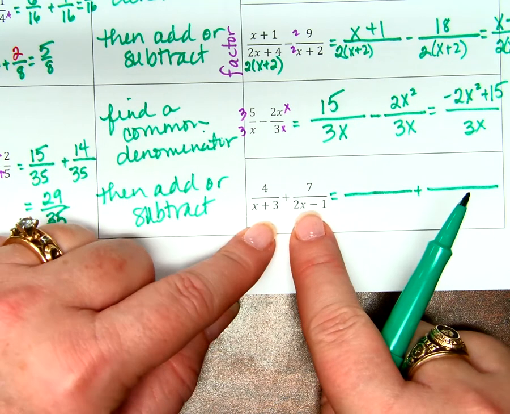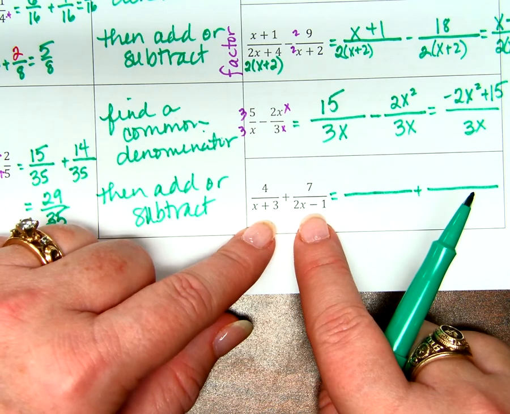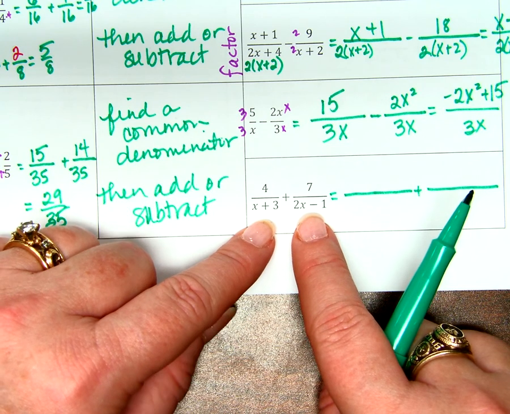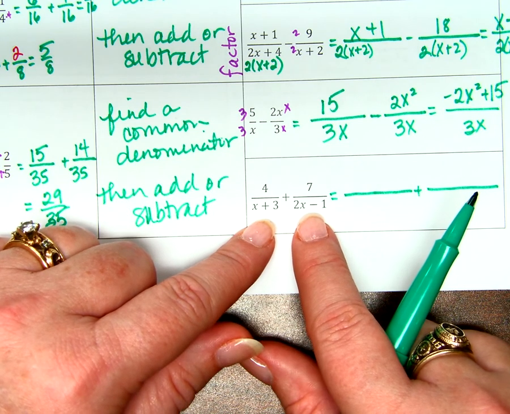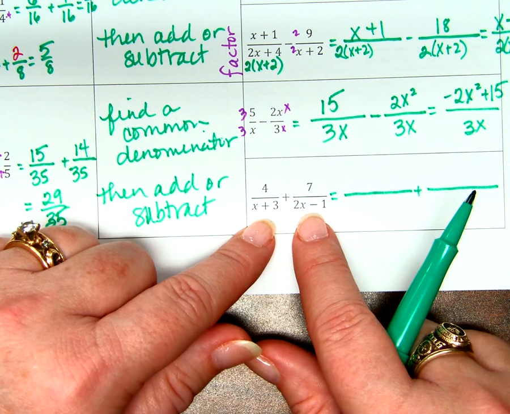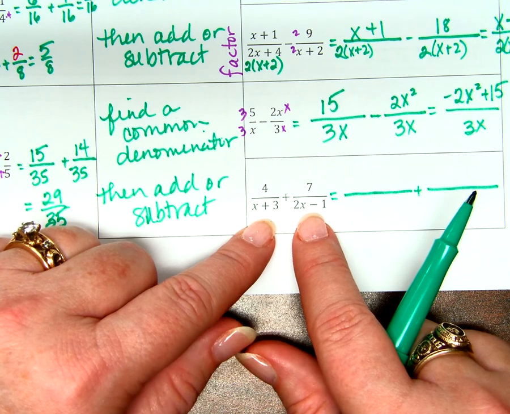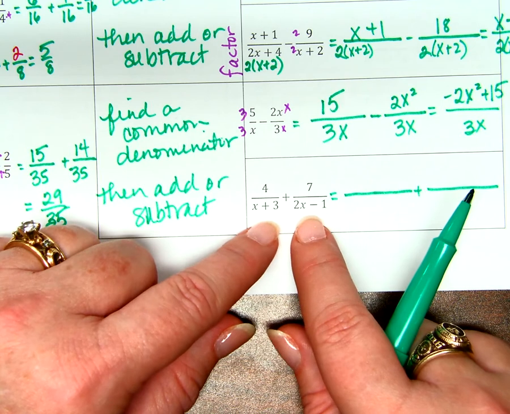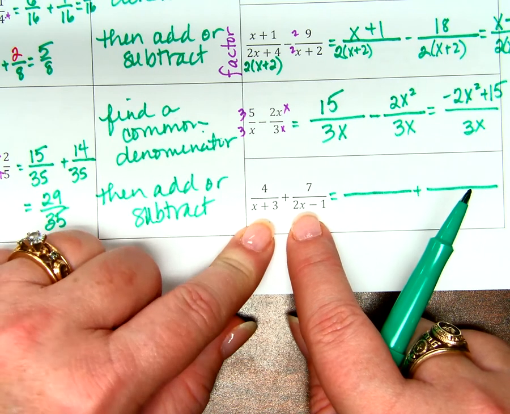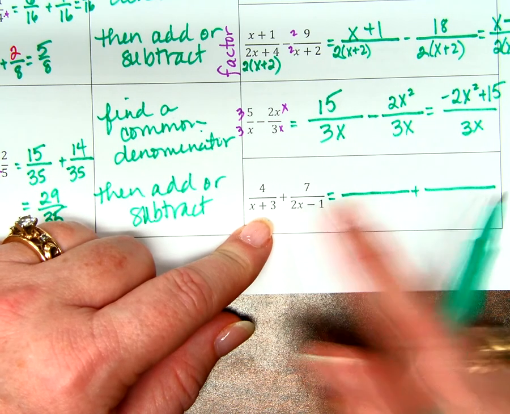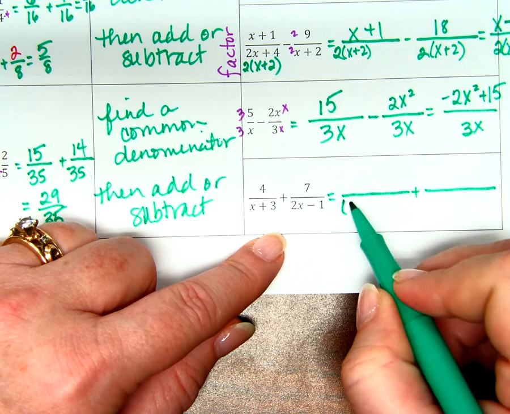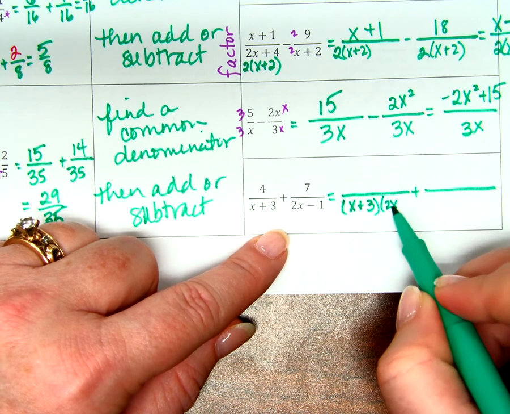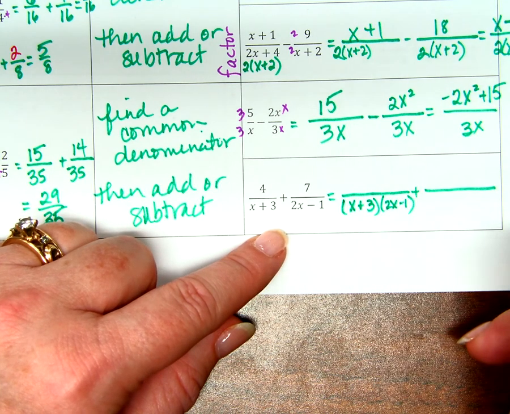What about this one? Are there any factors that they share? Can I tell you what they said earlier? They both have an x. Is that a true statement? Is the x a factor? No, it's a part of a number. It's inside, being added or subtracted to something. So I'm glad that you recognize that they both have an x, but that doesn't matter right now, does it? Okay, so what is my common denominator? Yeah, when in doubt, multiply them together.